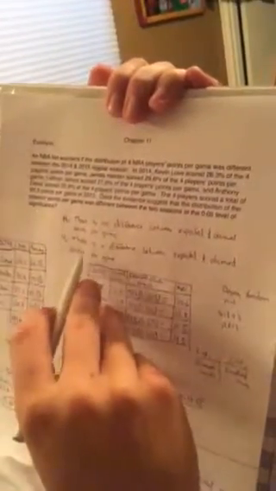Does the evidence suggest that the distribution of the players' points per game was different between the 2 seasons at the .05 level of significance? So first thing what we're going to do here is, because it's a lot of information, we're going to break it down into a hypothesis test. So our H0 is there is no difference between expected and observed points per game. And our alternative, of course, is there is a difference between expected and observed points per game.